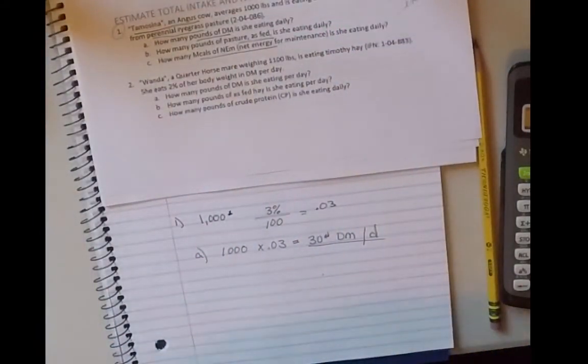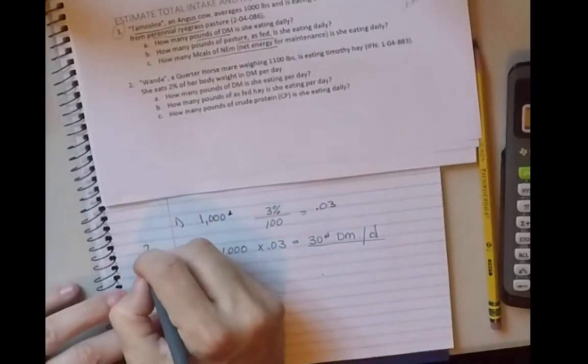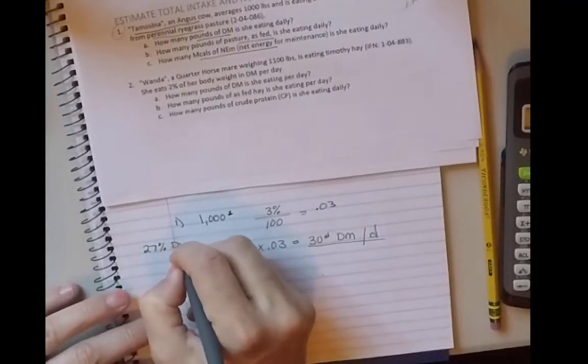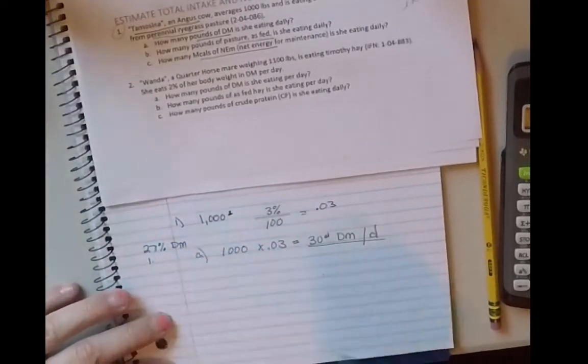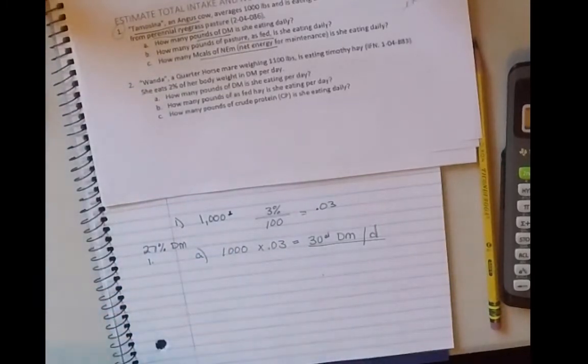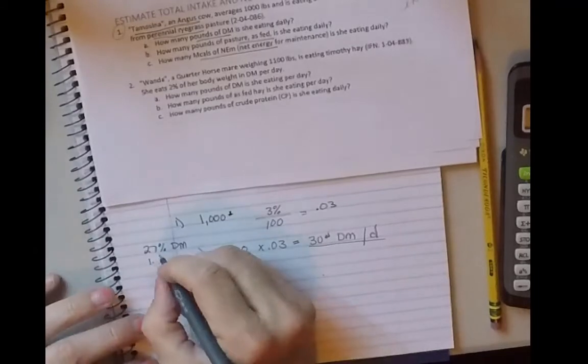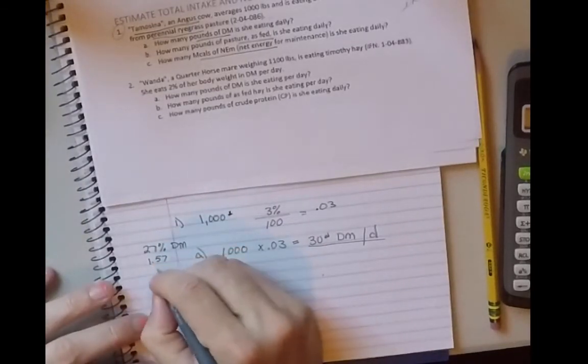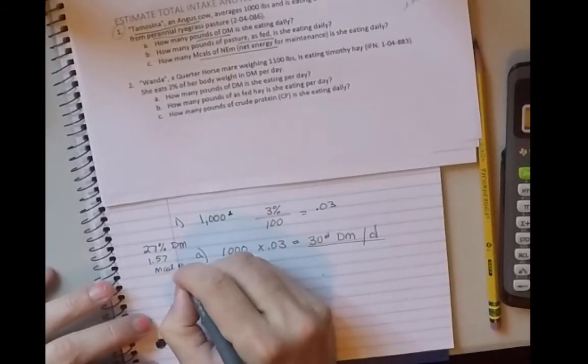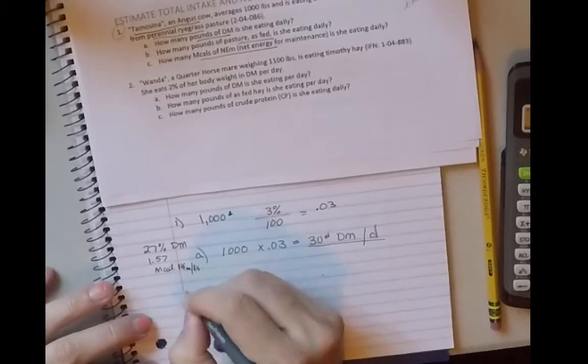So, before I forget, we have 27% dry matter and 1.57. But let me double check it. Yep. 1.57 megacalories of net energy for maintenance per kilogram.